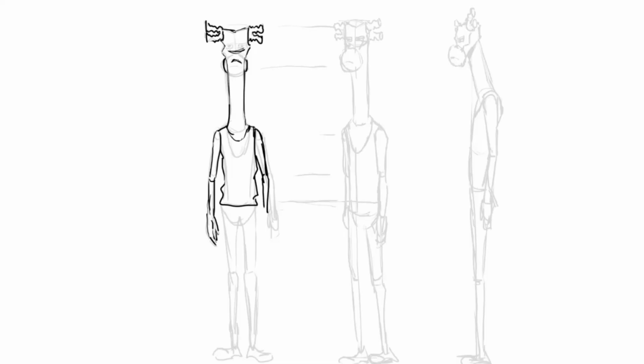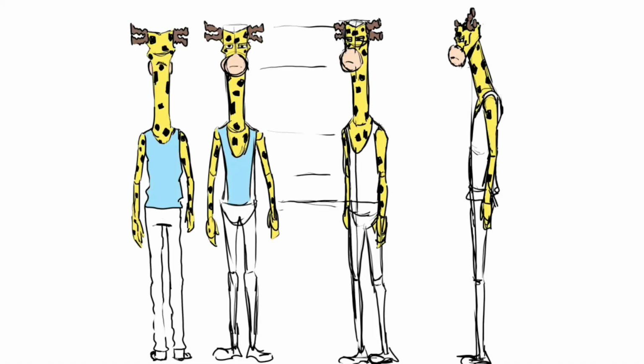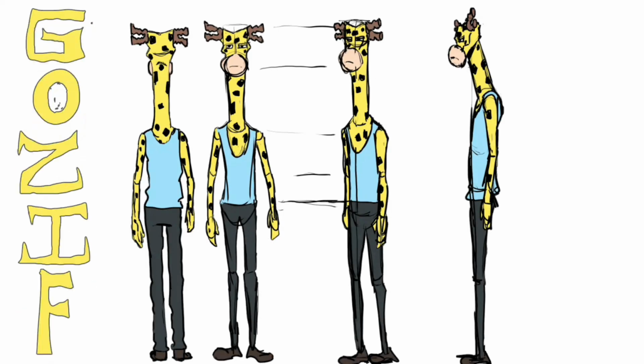What I'm doing here is what's called a character turnaround, and this is just to get familiar because, like I said, I want to animate my stuff and I want to make cool animations. And if you look, it's all lining up the same.